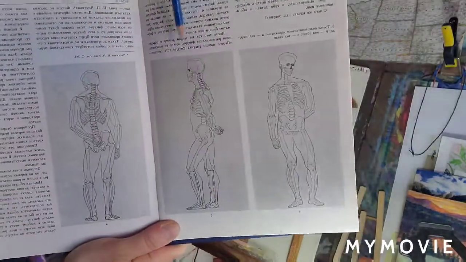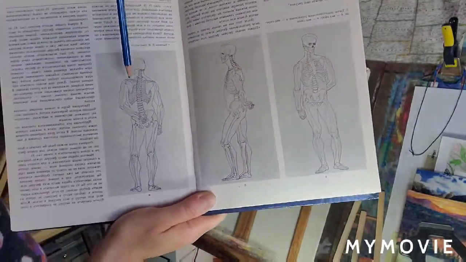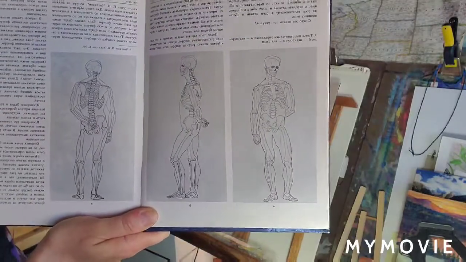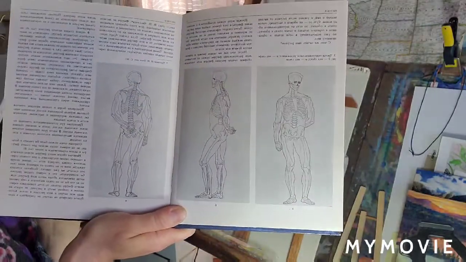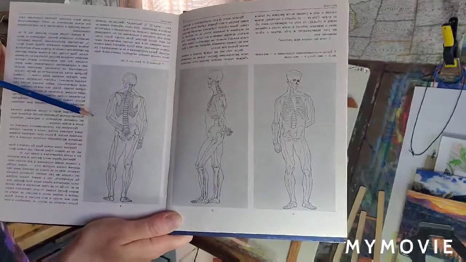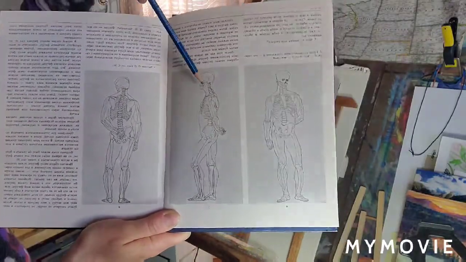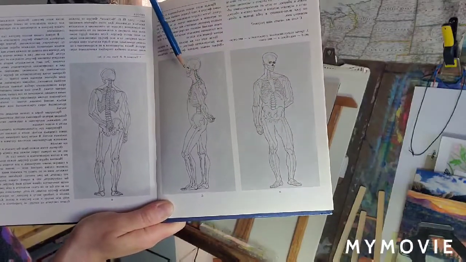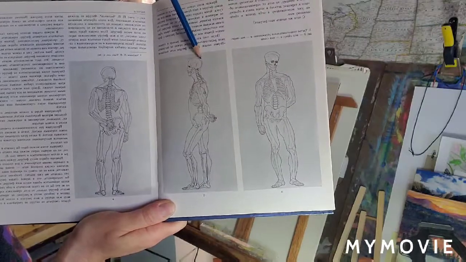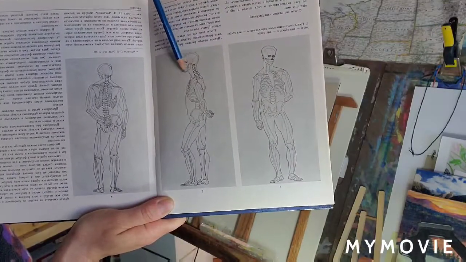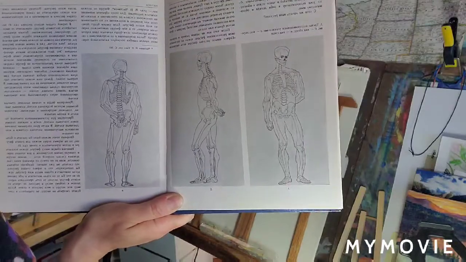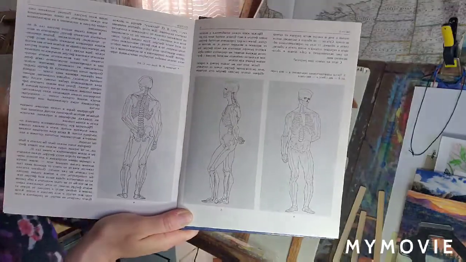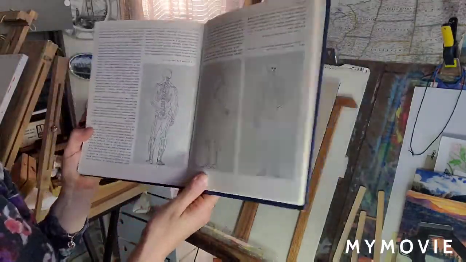Basically, this is the profile, this is front, and this is the back of us. That's the way basically every person looks. And we have joints which help us to move, the spine where all the skeleton is kind of based on it, and we have our head with the skull, and tons of little and bigger bones in our body.